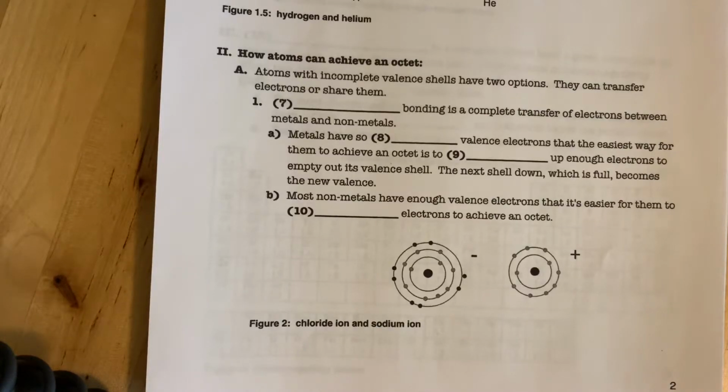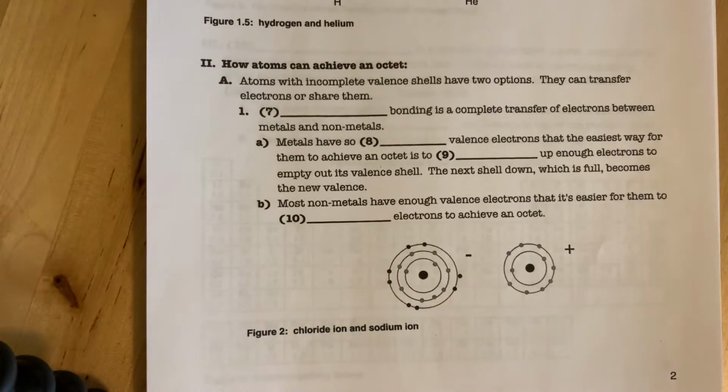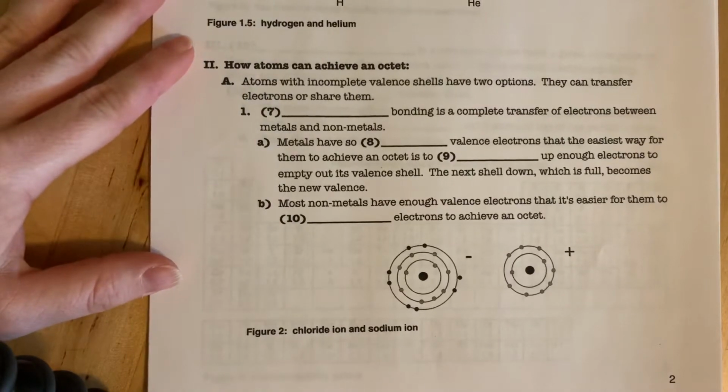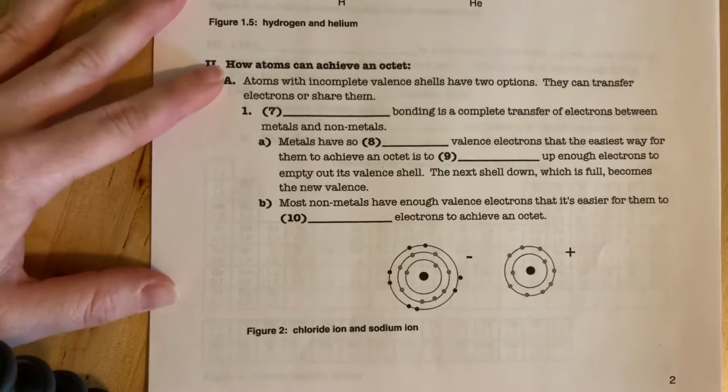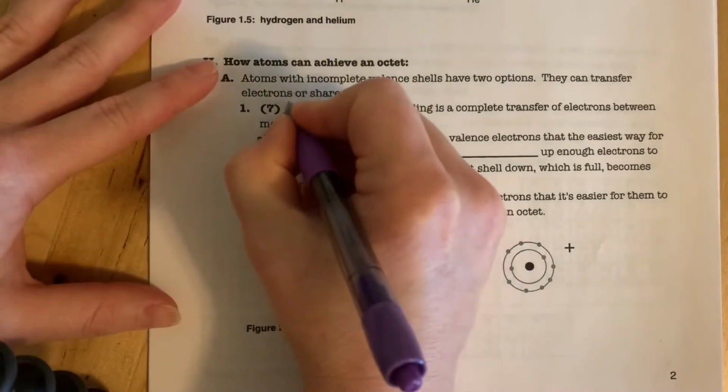Now that we know that most atoms have an incomplete octet in their valence shell, let's work on understanding how they can achieve that octet. They can do that by forming bonds. They can either transfer electrons, give and take, or they can share electrons. So the type of bonding that we've encountered so far has been ionic bonding.